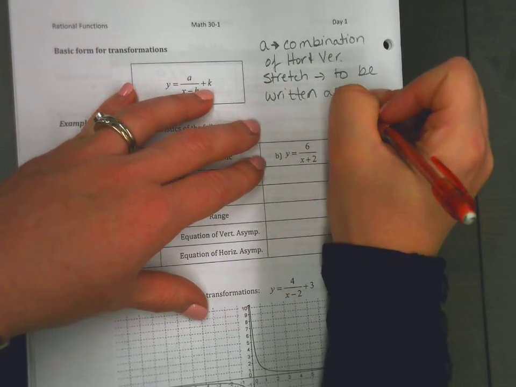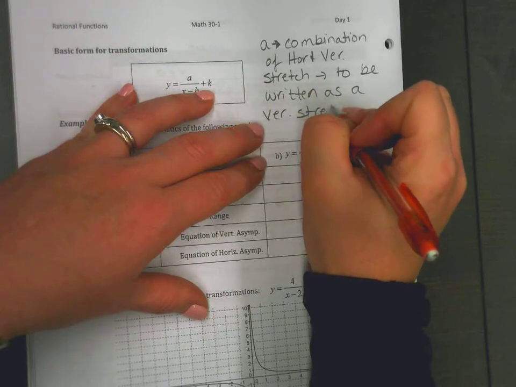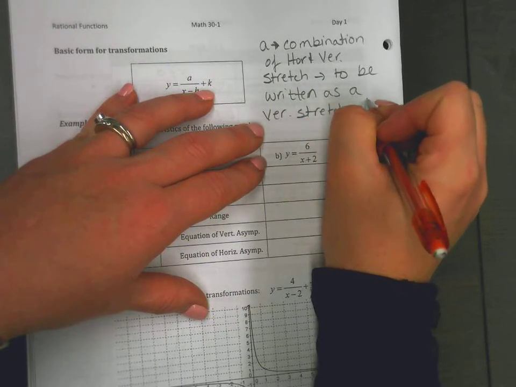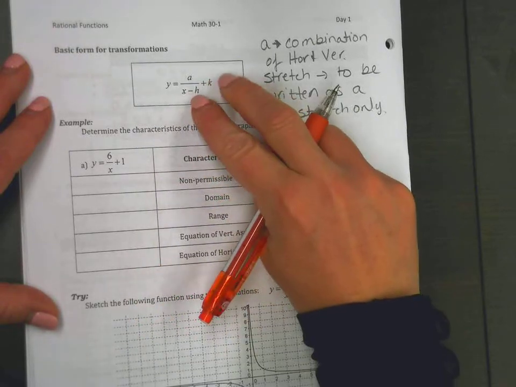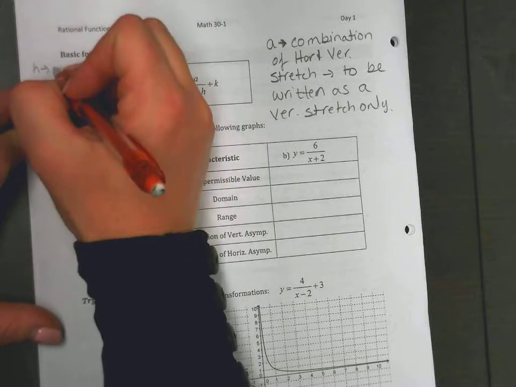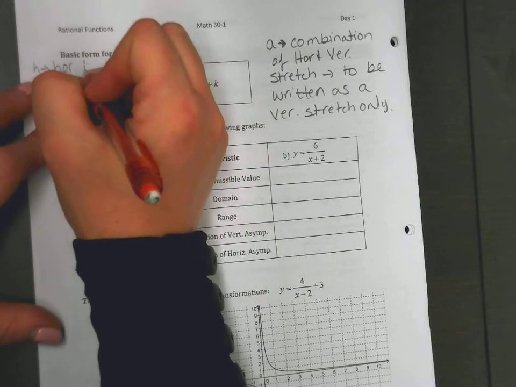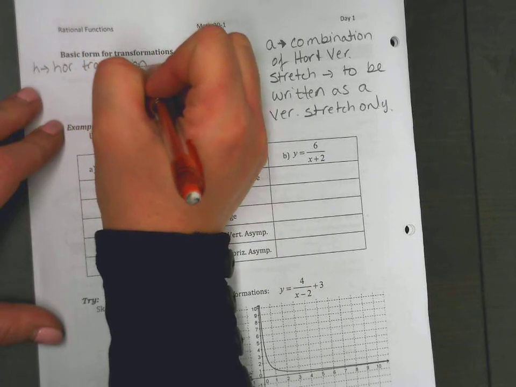Our h and k values are obviously our translations. So h is our horizontal translation. It also represents the equation of the asymptote, so this is the vertical asymptote value.